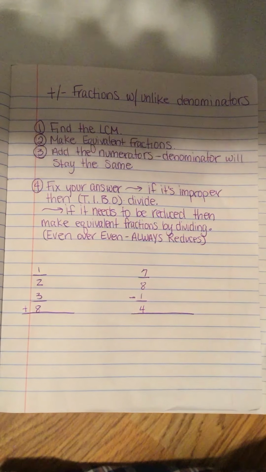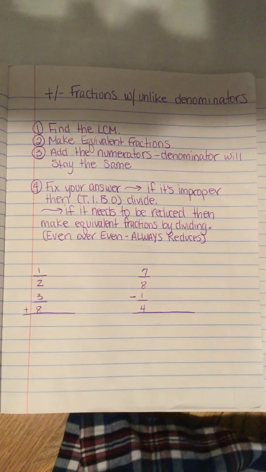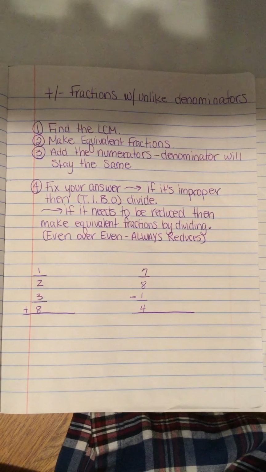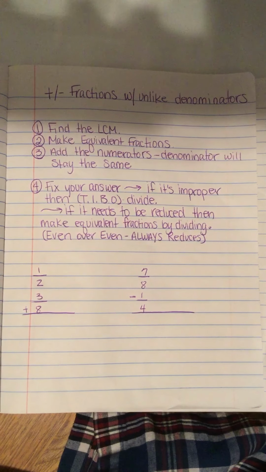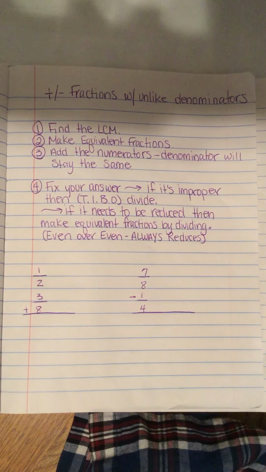So if it's an improper fraction, then you're going to tableau, which means divide, top in, bottom out. If it needs to be reduced, then you're going to make equivalent fractions by reducing. So remember, an even over an even will always reduce.